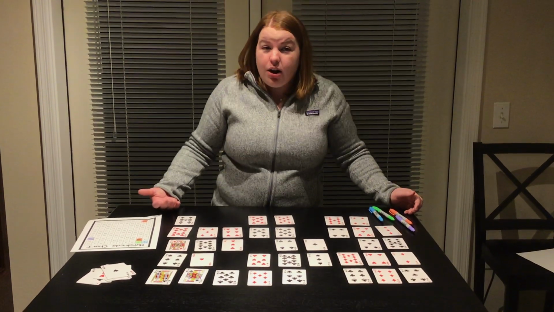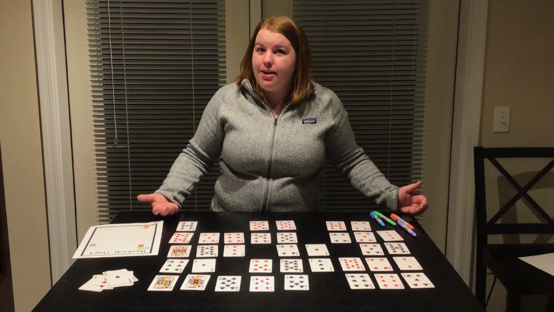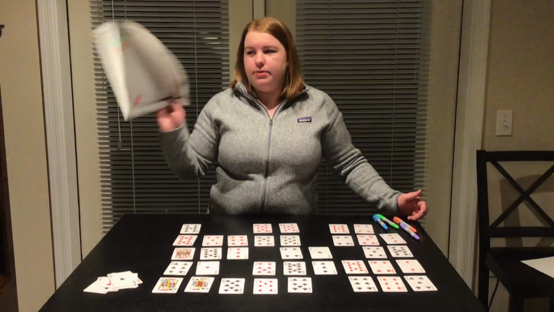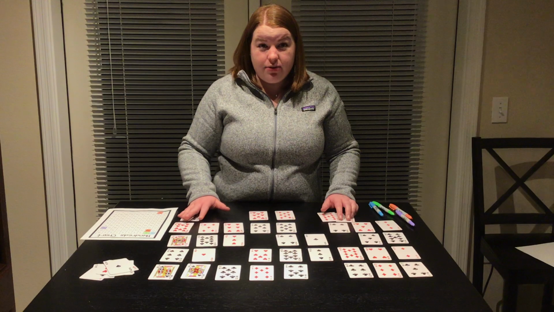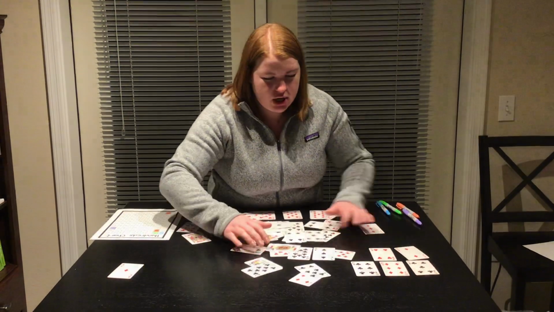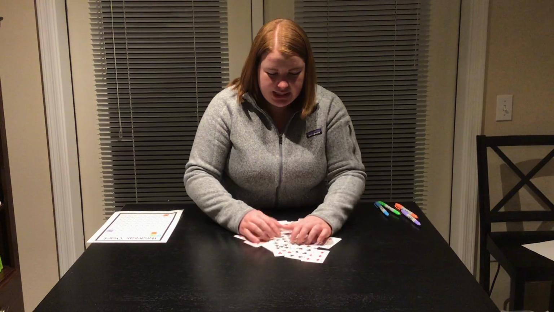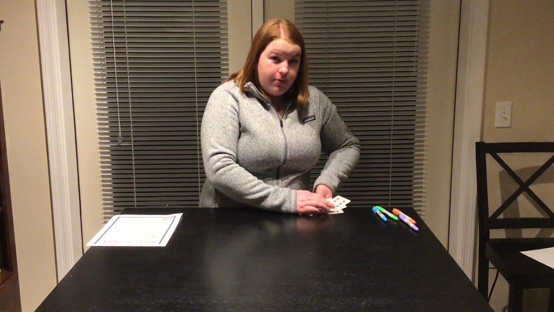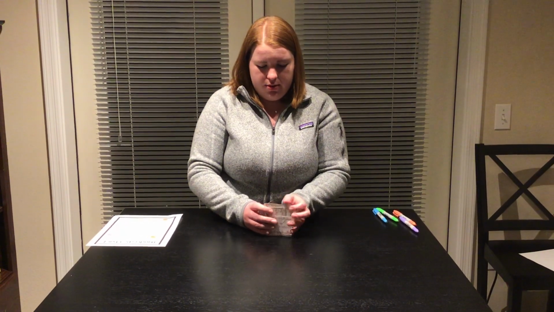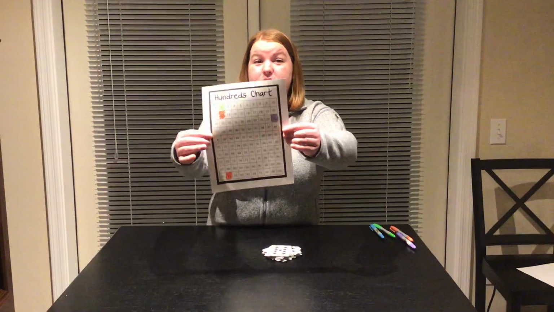Eventually, you're going to run out of cards on your table because a deck of cards doesn't have enough cards in it to fill in an entire hundredths chart. So once you run out of cards on the table, you're going to mix up all the other cards like this, and then you're going to lay them back down on the table like before. So I just laid mine out in some rows on the table, whatever fits on the table you're using. And then you're gonna keep doing the same thing until you have completely filled in your hundredths chart.